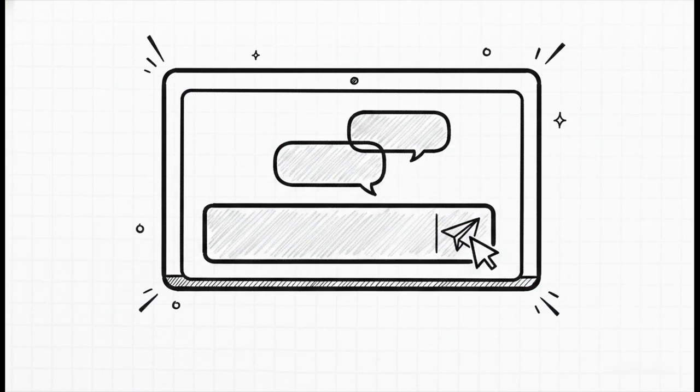Now, once you actually log in, you might be kind of surprised by how beautifully minimal the screen is. There are no confusing dashboards, no overwhelmingly complex menus. You just get a super simple chat box right at the bottom of the screen. It's honestly just like a text messaging app on your phone. You literally just type anything you want and hit enter.